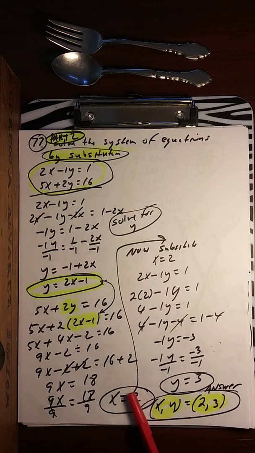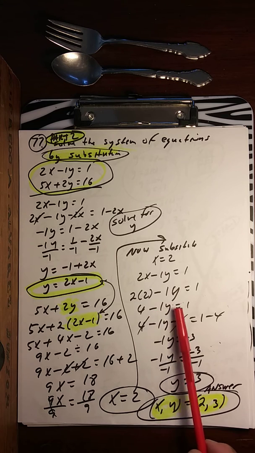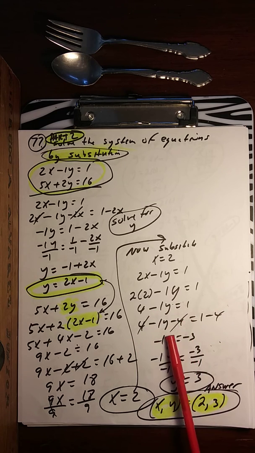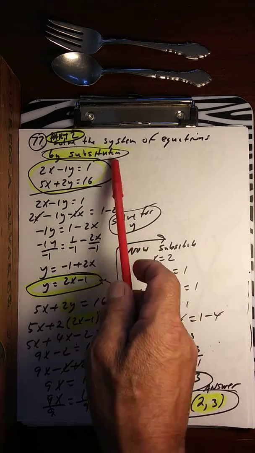I got one answer. Substitute it back in the first one. 2 times 2 is 4. 4 plus 1y equals that. Minus 4 on both sides. So negative 1y equals negative 3. Divide by negative 1, y is 3. This is solved by substitution.